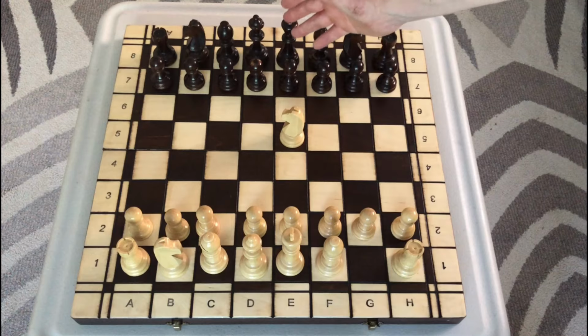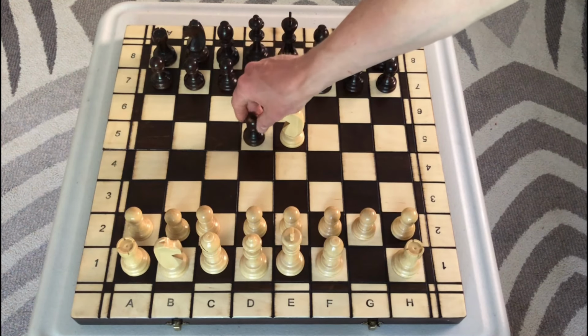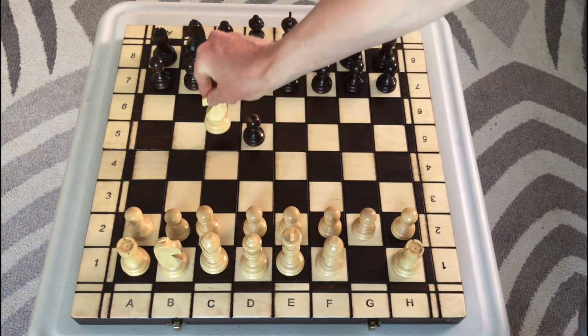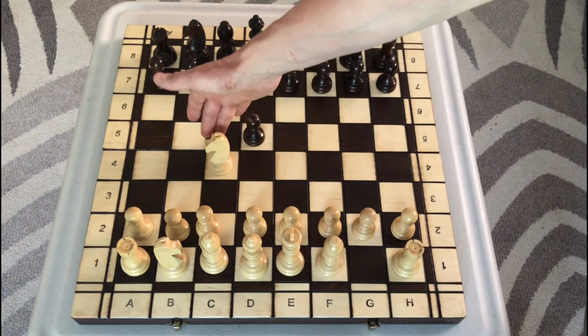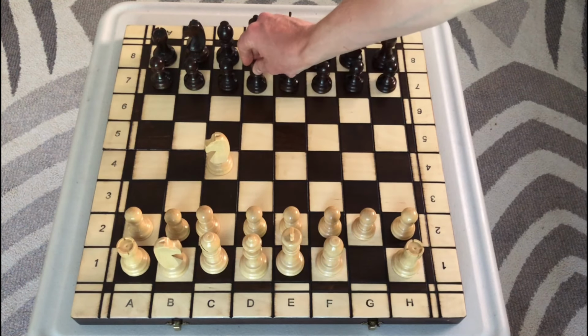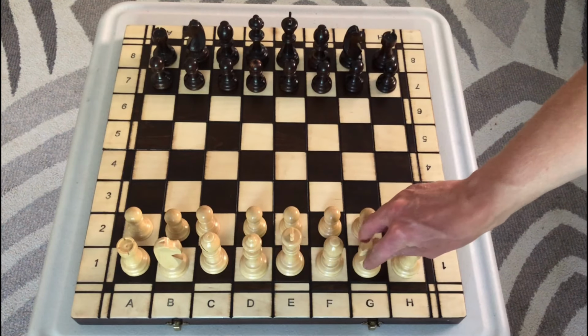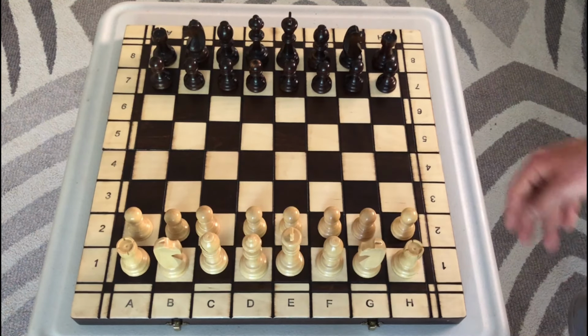So let's say this pawn is right here. We can jump over the pawn. So you count 1, 2, and 3. It makes an L shape. Okay, that's the only piece on the board that can jump over the other pieces.